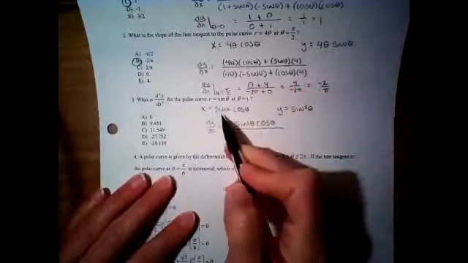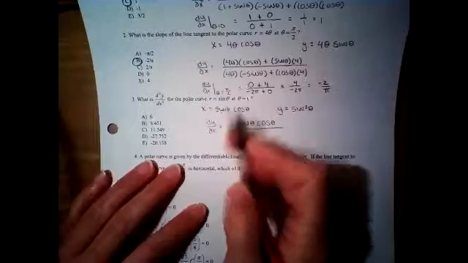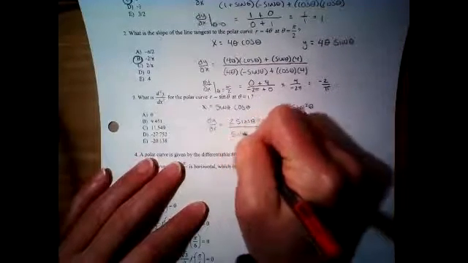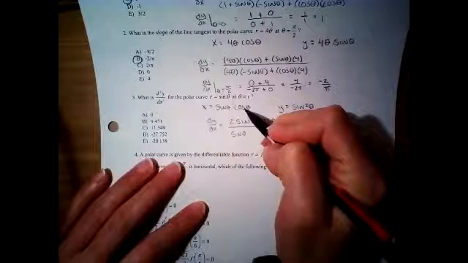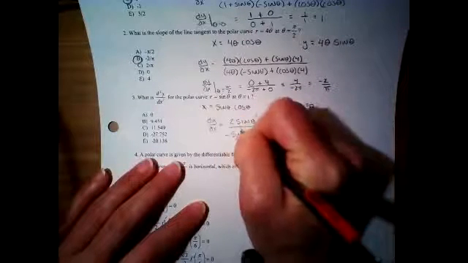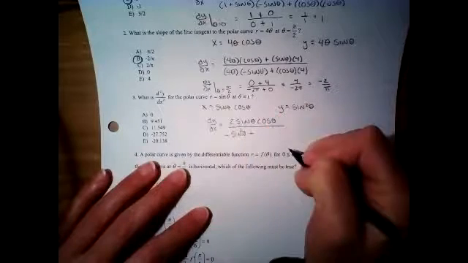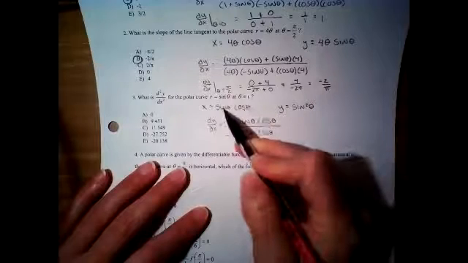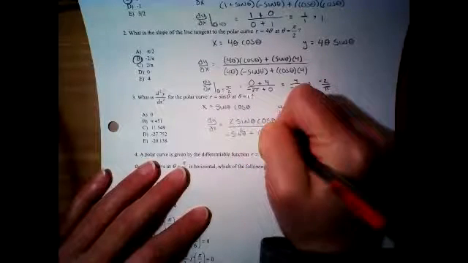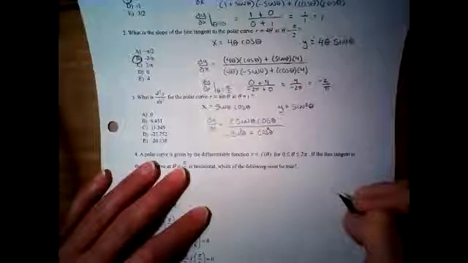And then down here, this is going to be another product rule. So first times derivative of the second. That would be negative sine. So this is going to be negative sine squared plus the second times derivative of the first. So derivative of sine would be cosine, so that's going to be plus cosine squared.